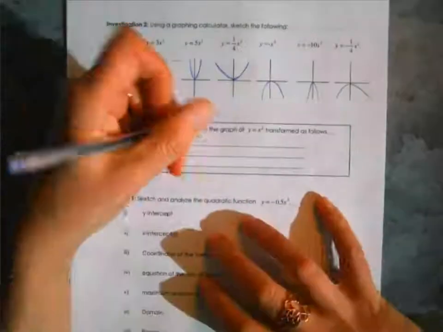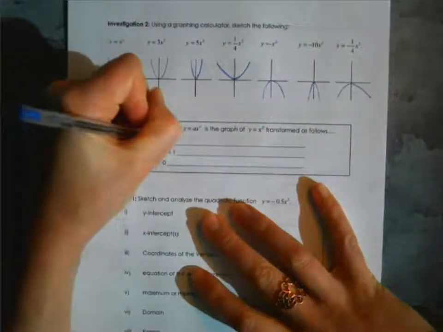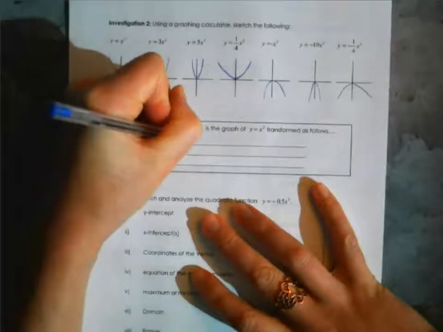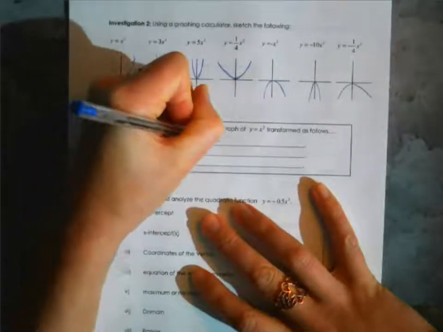Sorry guys, I just realized I'm missing something here. Okay, there we go. So the graph becomes narrower.